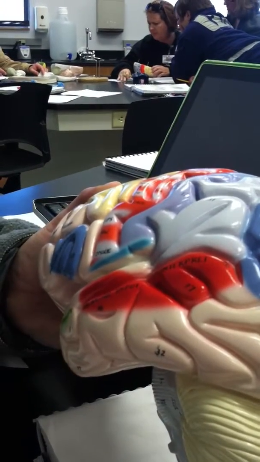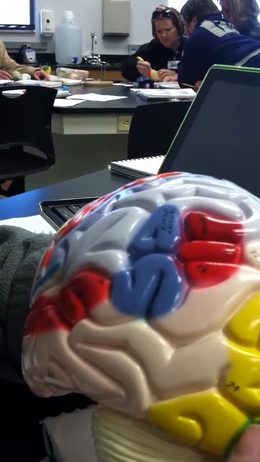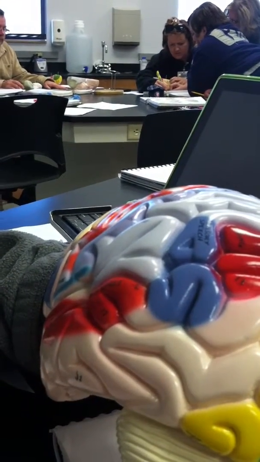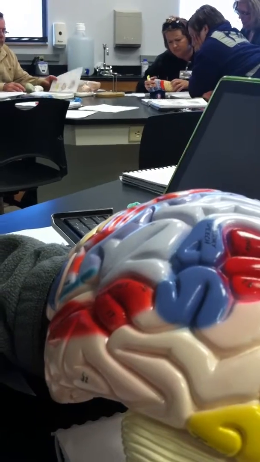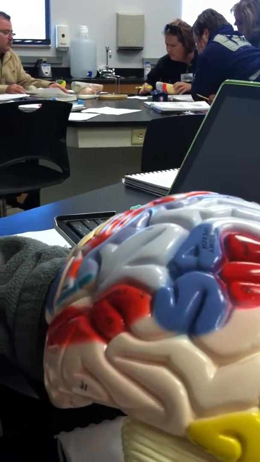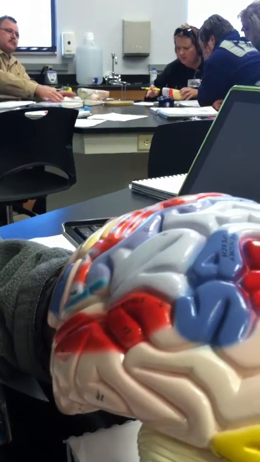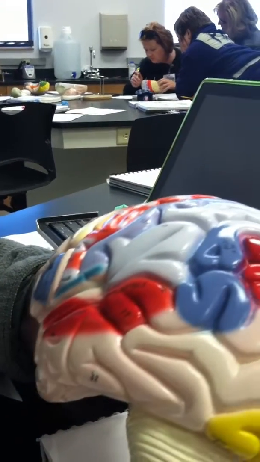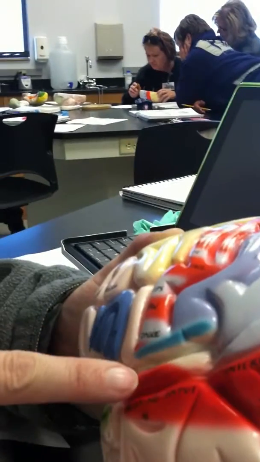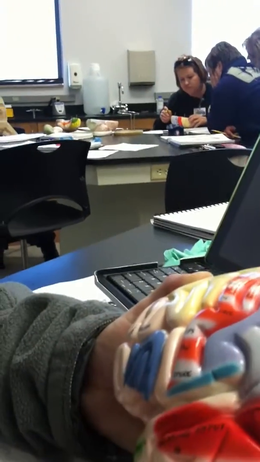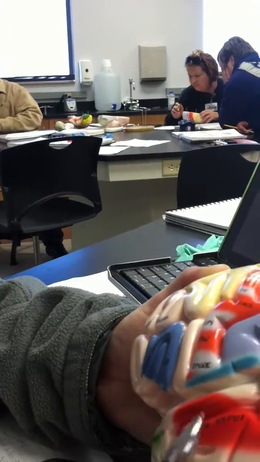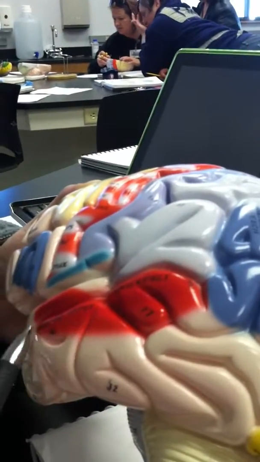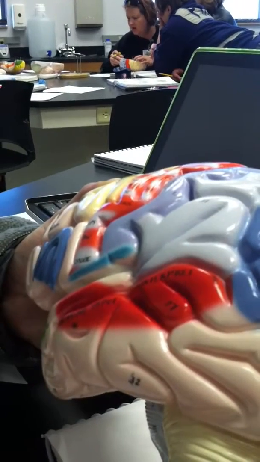Primary visual cortex is going to be this green area and yellow area back here. Your primary sensory cortex, we already talked about. Your primary auditory cortex is going to be this piece right here, and your auditory association area is this area right in here.